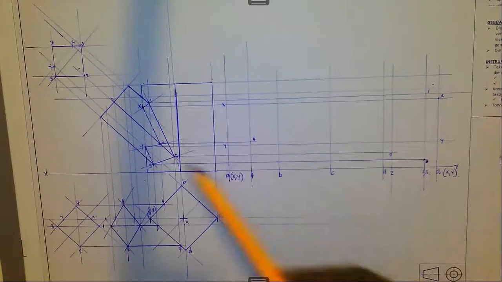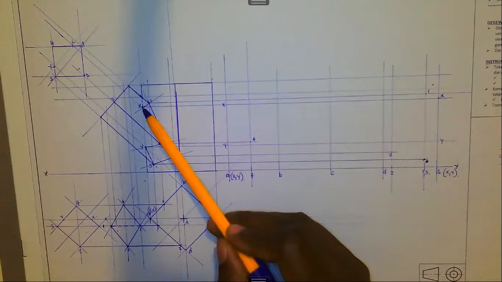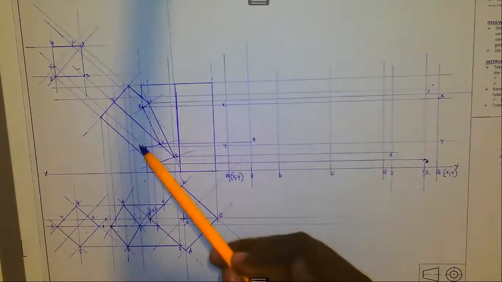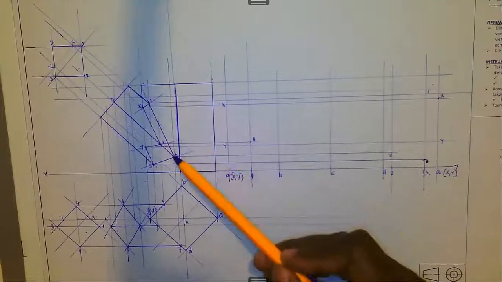Point 1 is connected to X. This is the opening part, so it's 1, 2, 3.